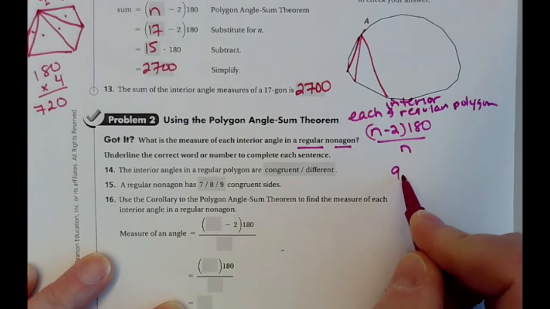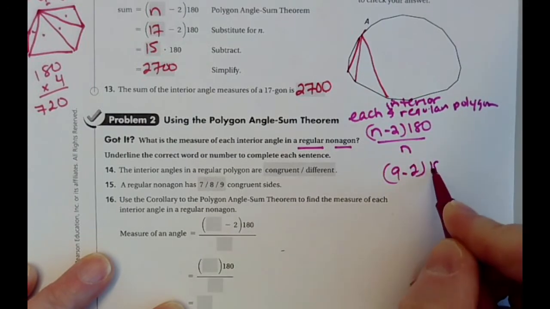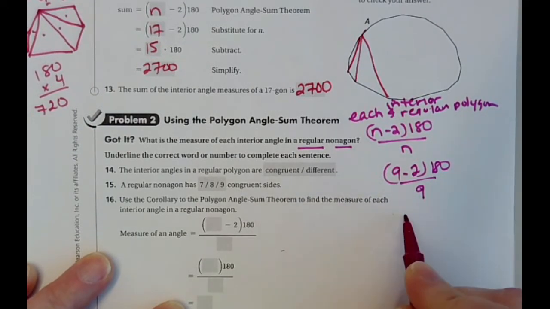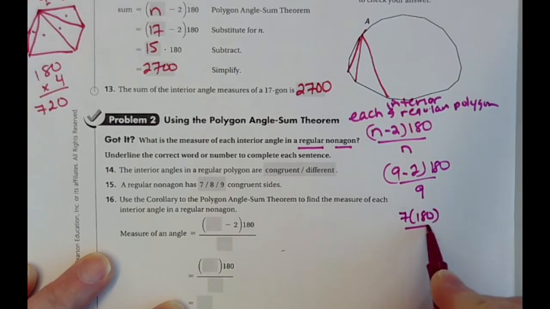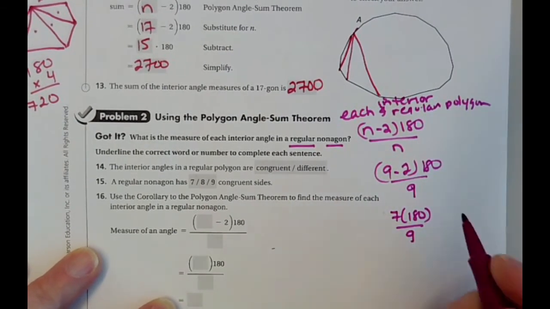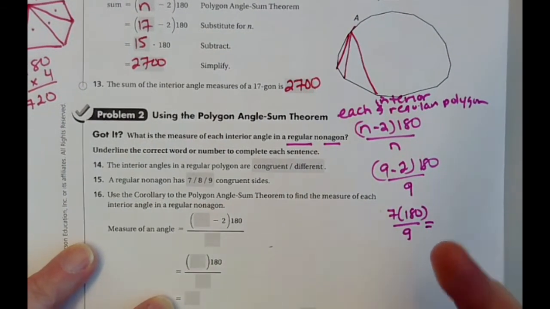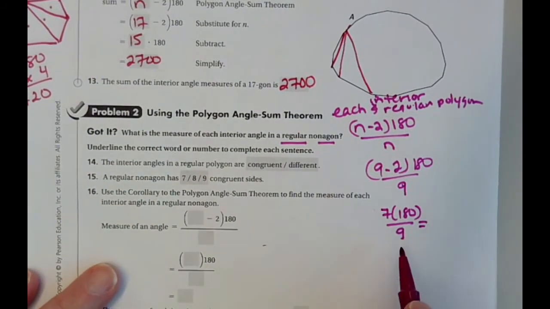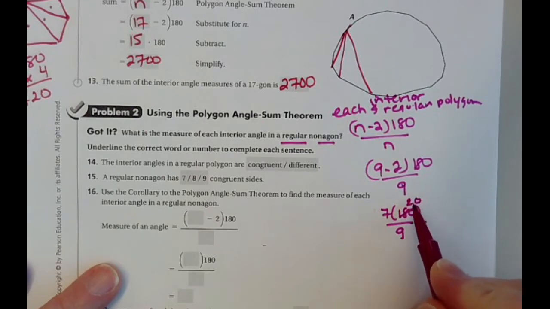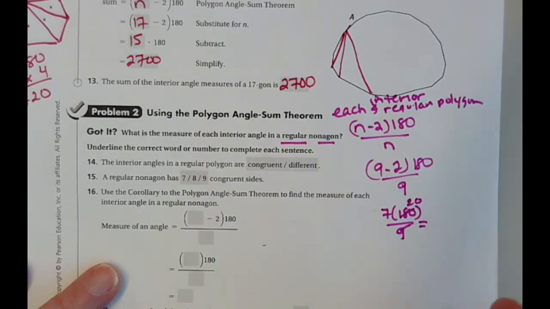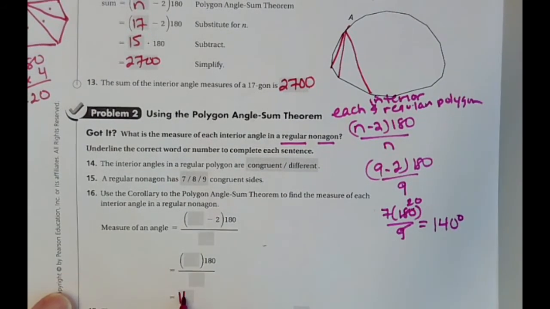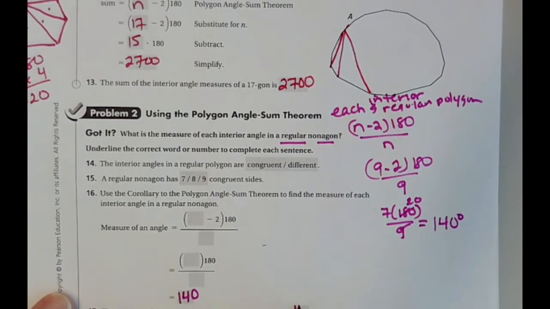So 9 minus 2 times 180 divided by 9, which is 7 times 180 divided by 9. Well, 9 goes into 180 20 times, so I can simplify it that way. And that gives me 140 degrees. So the measure of each interior angle in a nonagon is 140 degrees.